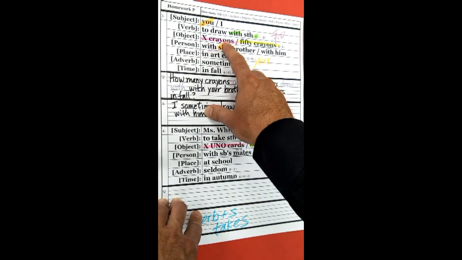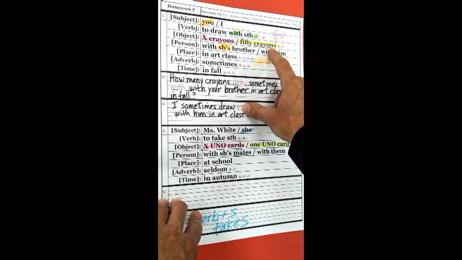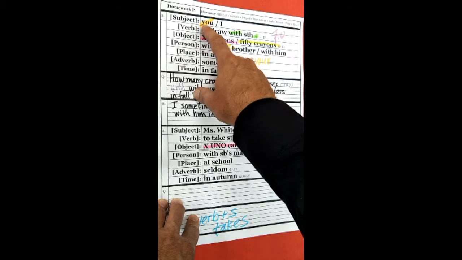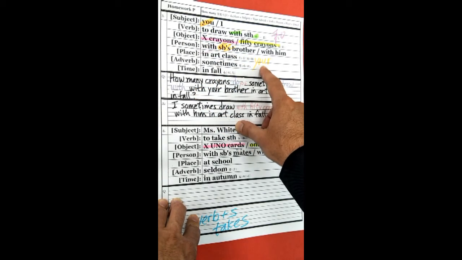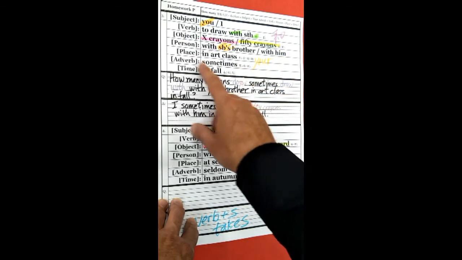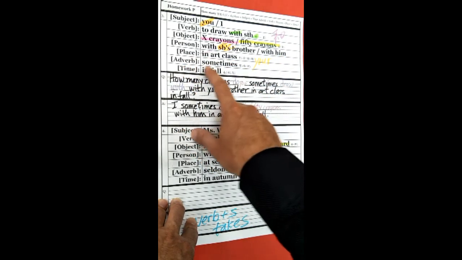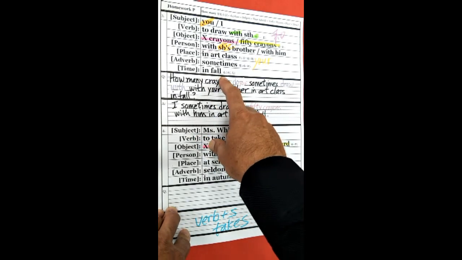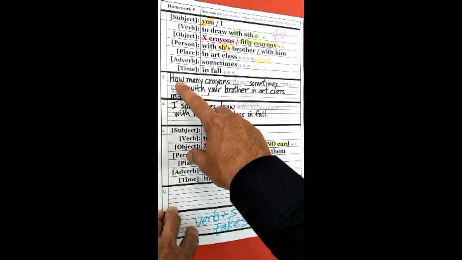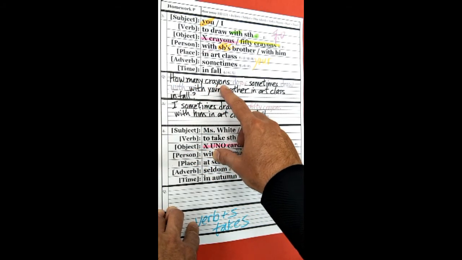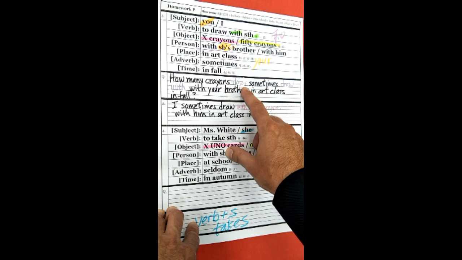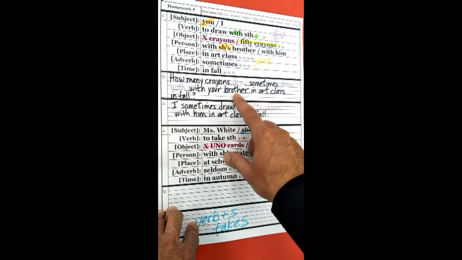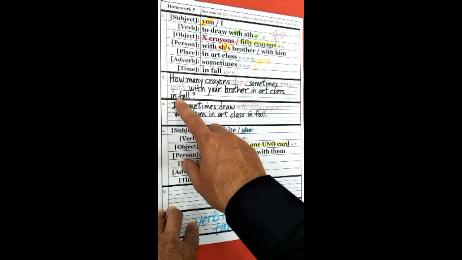Object, X crayons. Answer, 50 crayons. Person, with somebody's brother. Subject is you. Somebody is your. Answer, with him. Place, in art class. Adverb, sometimes. Time, in fall. Question: How many crayons do you sometimes draw with your brother in art class in fall?